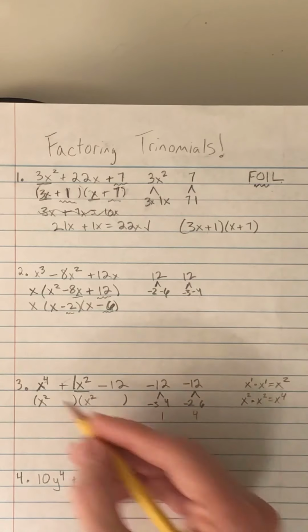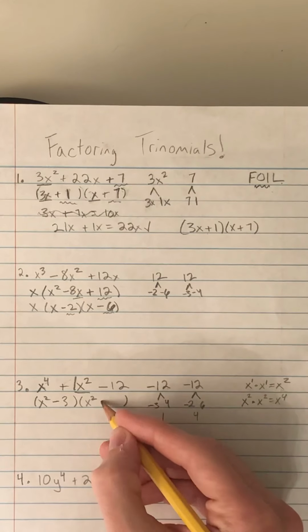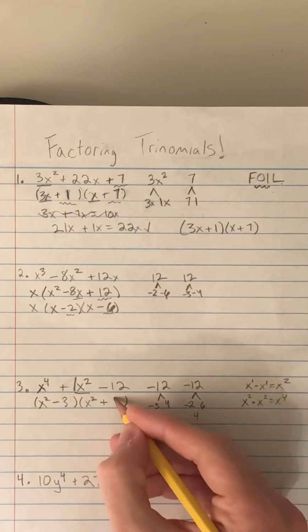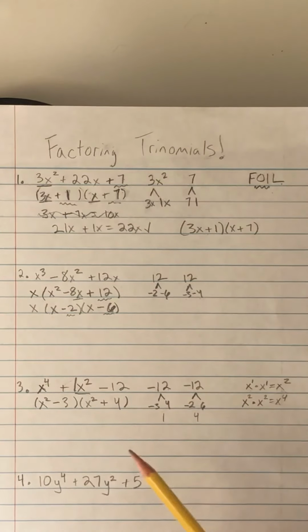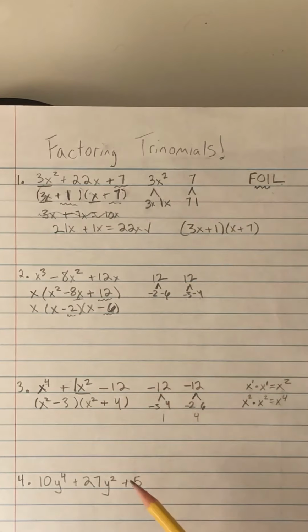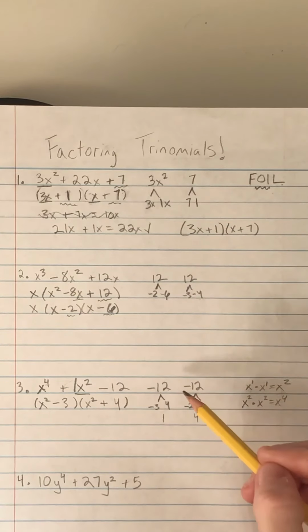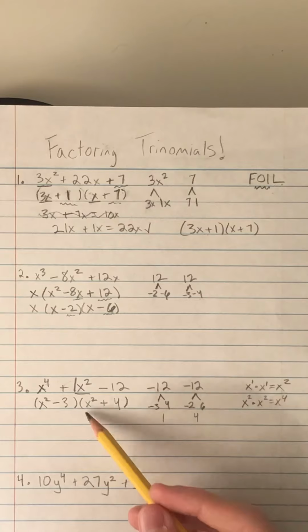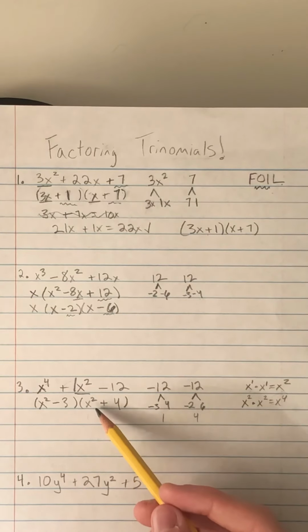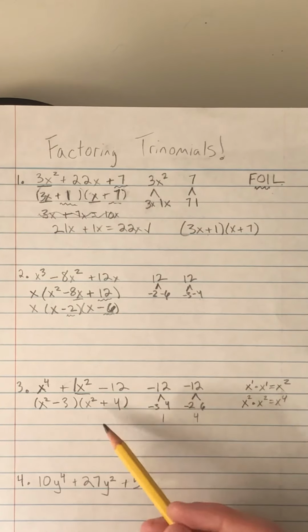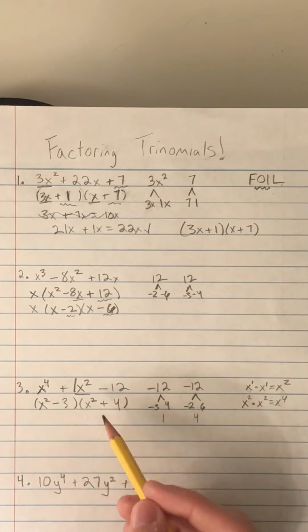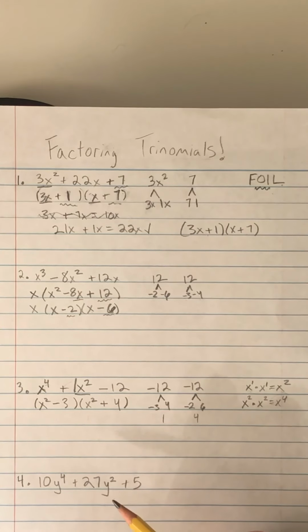So I'm going to go with negative 3 and positive 4. Now this problem was a little different than the one up above, but we use that same principle of, ooh, factors of the last number are going to add up to the middle. And remember, it gets more complicated if there's a number in front. But same factoring principles, even though I have x squared right here and x squared right here, okay?